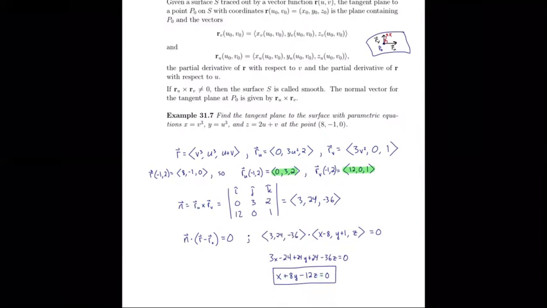So maybe for the sake of something different, t times that vector plus s times the second vector, where t and s can take on any real numbers. And we add to that the point 8, -1, 0. It would look just like what we did previously when we had two vectors that needed to be in the plane, which r_u and r_v are in fact in the plane, and include the point 8, -1, 0.